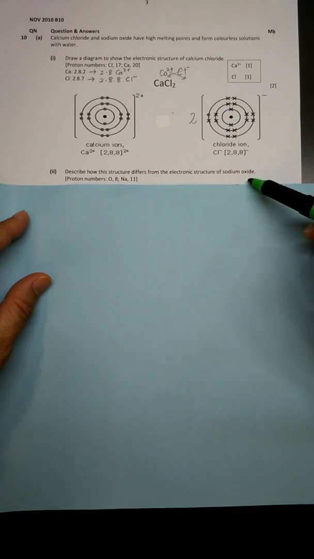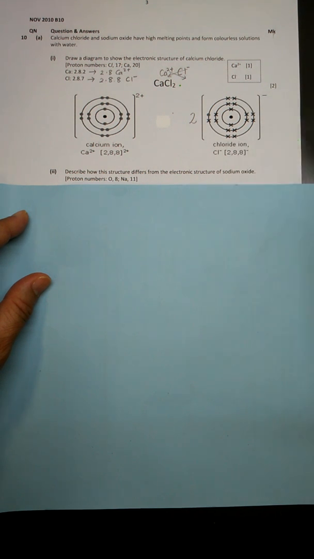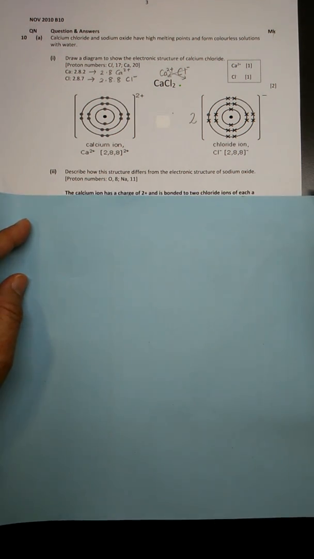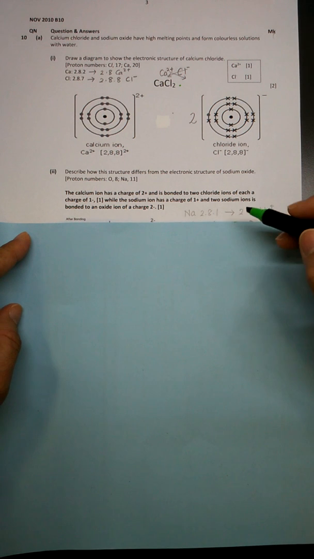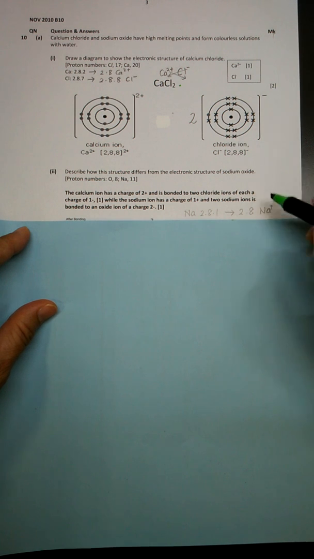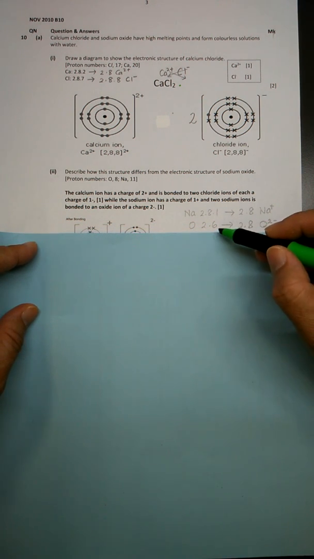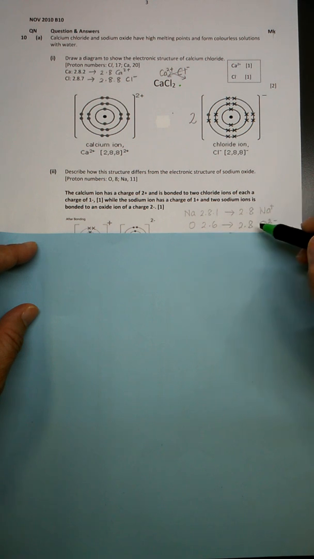Next question. Describe how this structure differs from electronic structure of sodium oxide. So the question wants you to compare the structure of calcium chloride and sodium oxide now. So as done in part 1, you need to know the atomic number of sodium and oxygen. So you work it out. Sodium 2.8.1. In order to achieve stable noble gas structure, you will lose 1 electron to form sodium Na+ ion. Oxygen 2.6. In order to achieve stable octet structure, you will gain 2 electrons. Therefore, it has a charge of 2-.